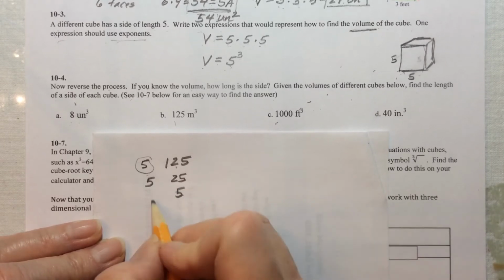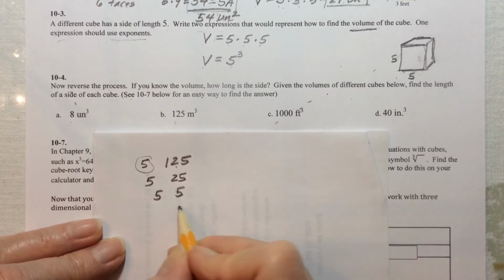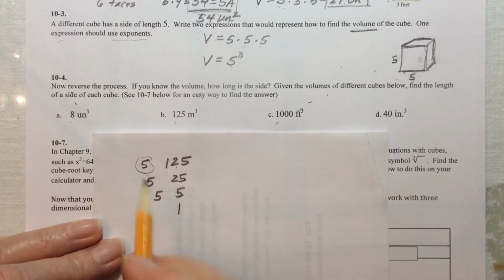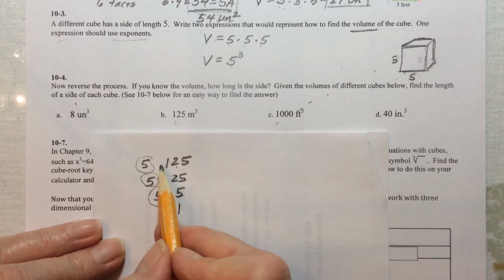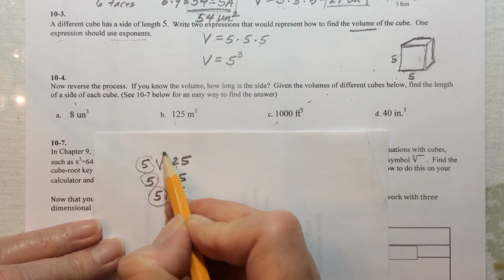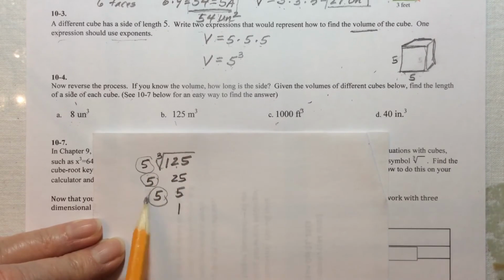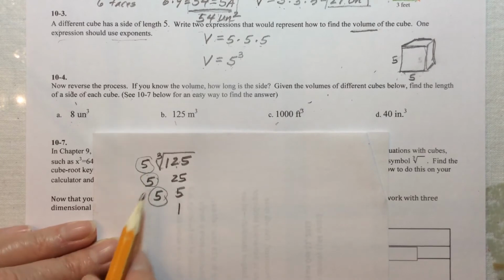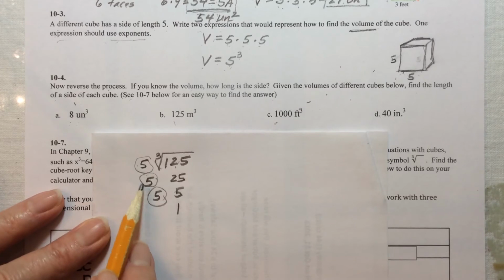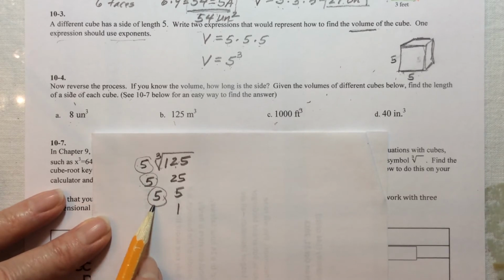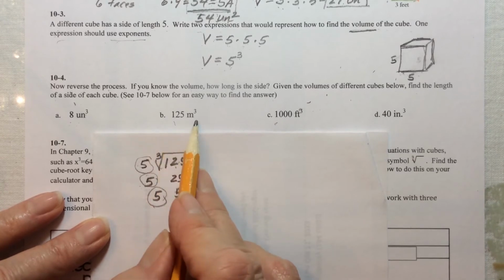And then 5 can be divided by 5, and then finally we get to 1. So right now we know that the cube root of 125 must be 5, because if we multiply 5 times 5, we get 25, and 5 times 25, we get 125. So there's the cube root of 125.